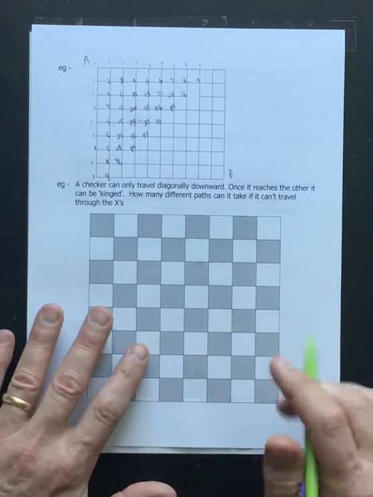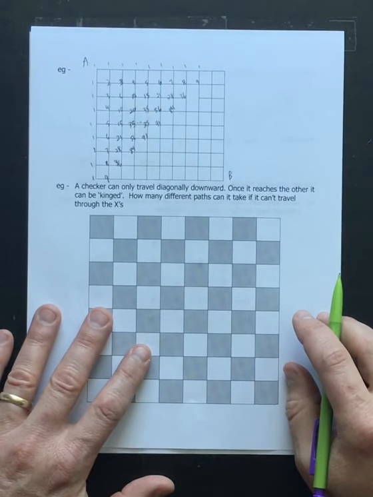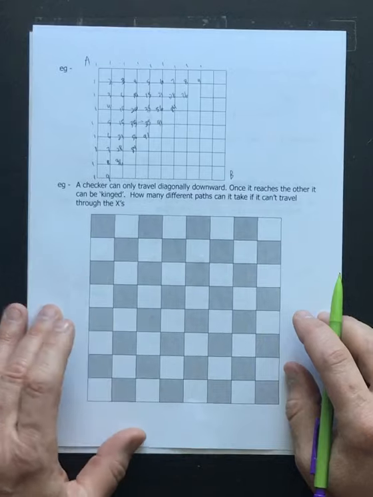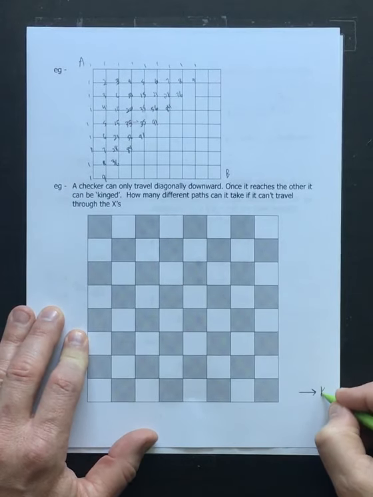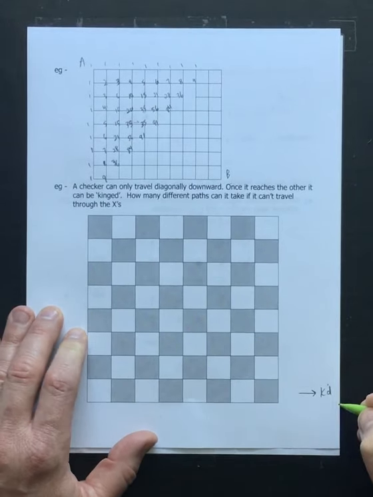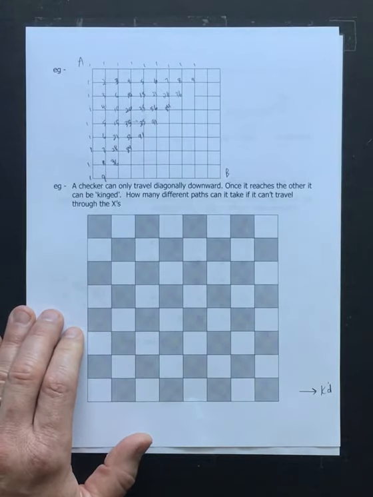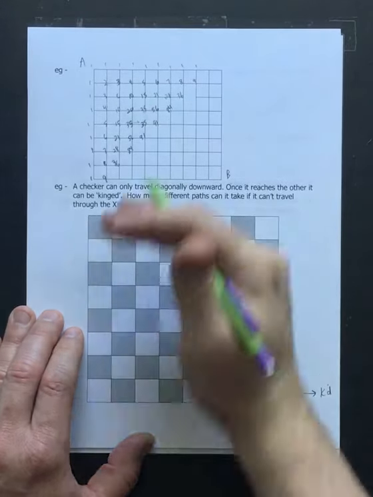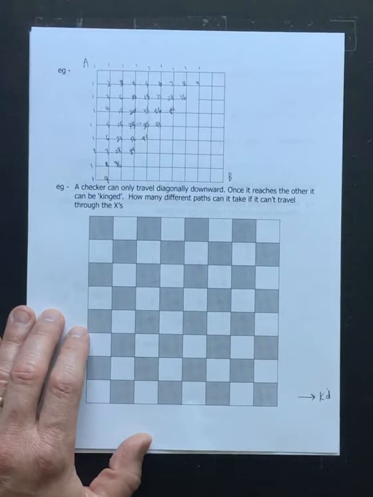Okay, now for this one, a checker can only travel diagonally downwards. Once it reaches the other side, it can be kinged. So this is where we want to go. We want to get kinged. Okay, and that means you put another checker on top, and then that checker can move backwards. Checkers can only move in this direction, and they can only move diagonally.